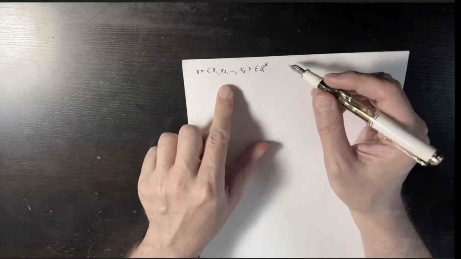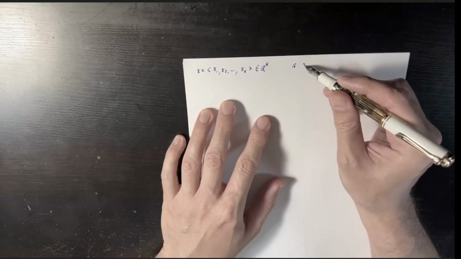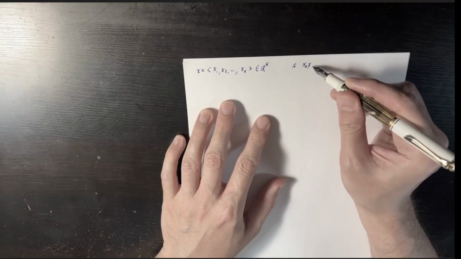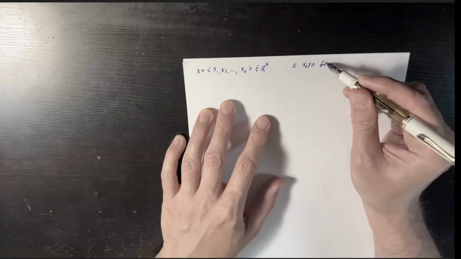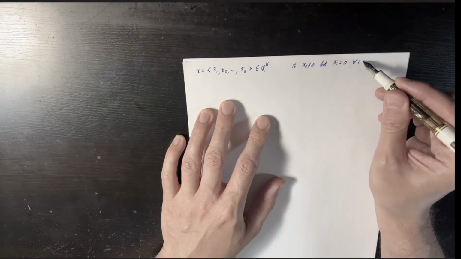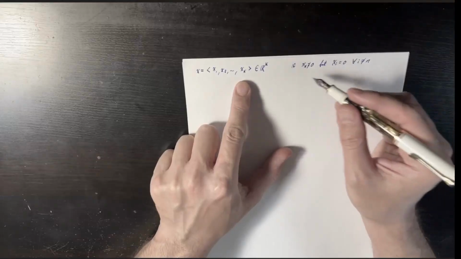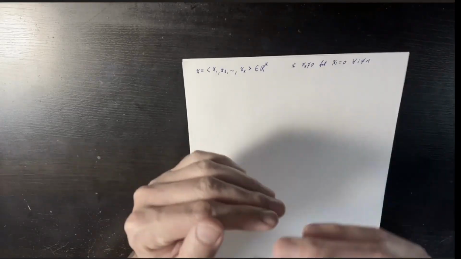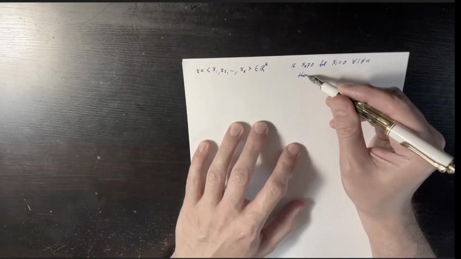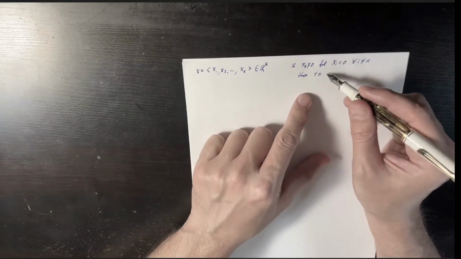If only one of them is non-zero, say x sub n is non-zero, but x sub i is 0 for all others, meaning there's only one non-zero entry, then it's pretty clear that you just want to avoid that entry. Let y be basically anything.